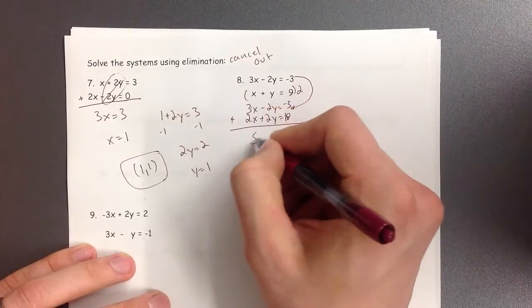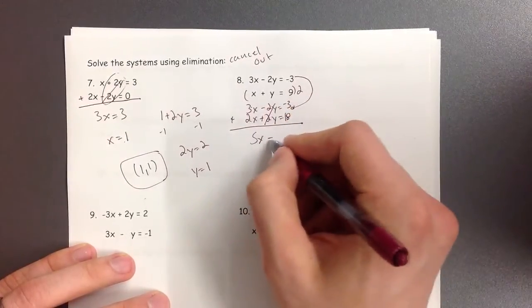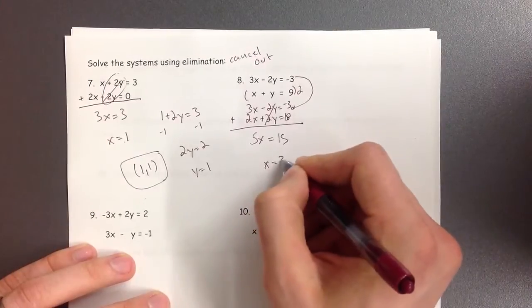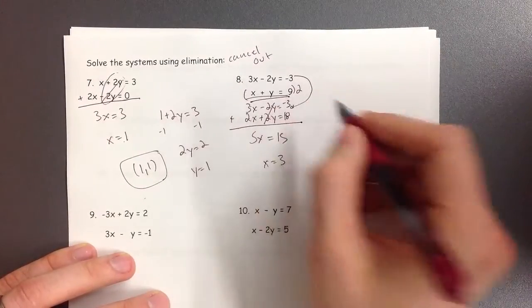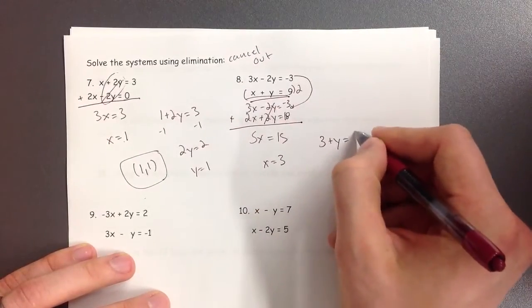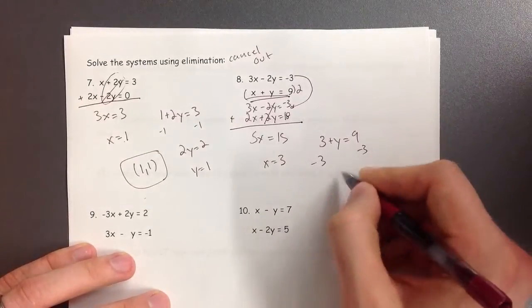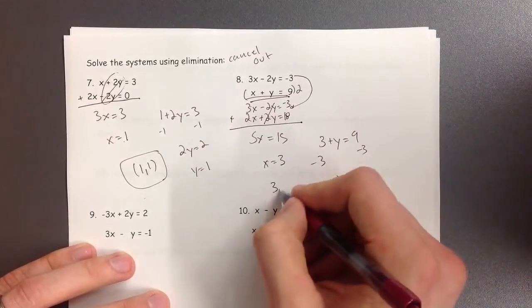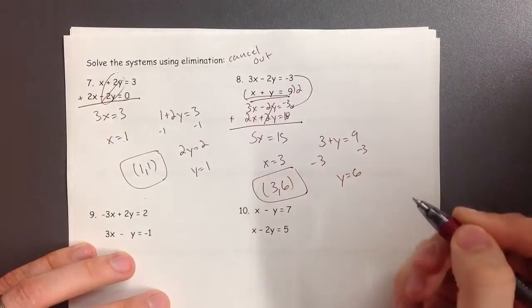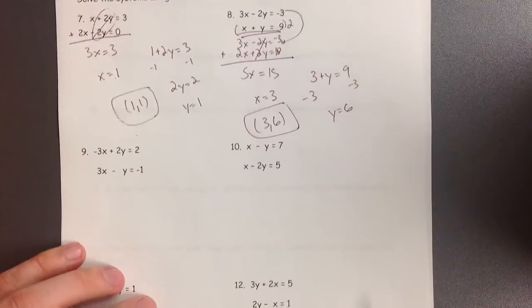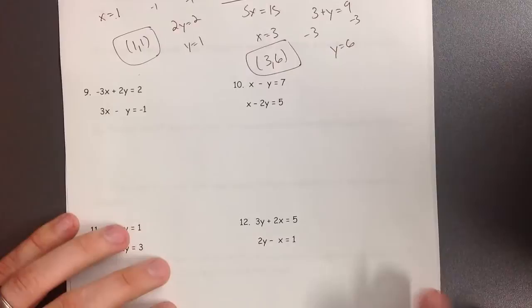I get a 5x, my y's cancel, and it's equal to 15. That's going to make x equal to 3. I'm going to put it back into this equation, so 3 plus y is equal to 9. Pull that 3 from both sides and we'll get y is equal to 6. So 3, 6 will be that answer. Moving right along to number 9.